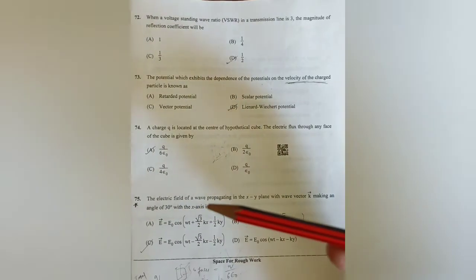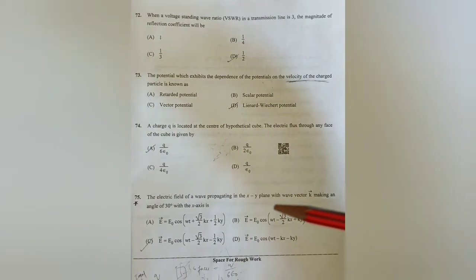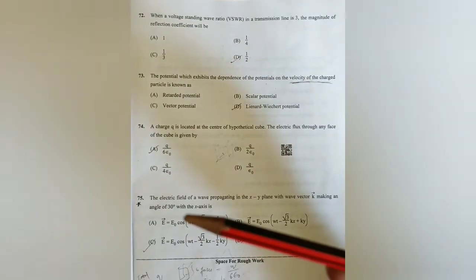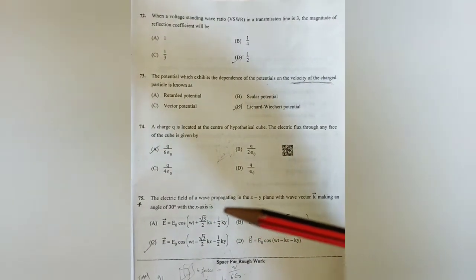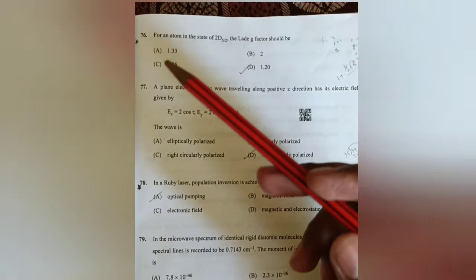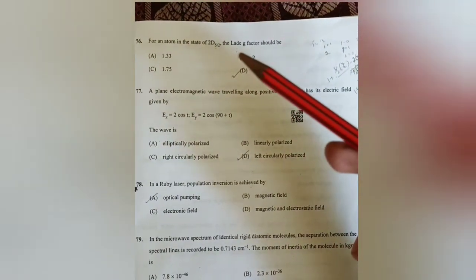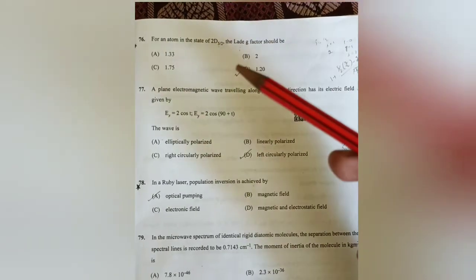Question number 75. The electric field of a wave propagating in the xy plane with a wave vector k making an angle of 30 degree with the x-axis is. The right answer is option C. Question number 76. For an atom in the state of 2D5/2, the Landé g factor should be. The answer is option D, 1.20.